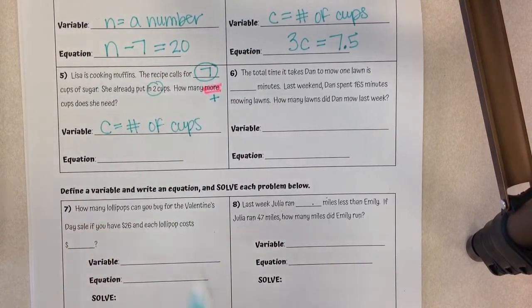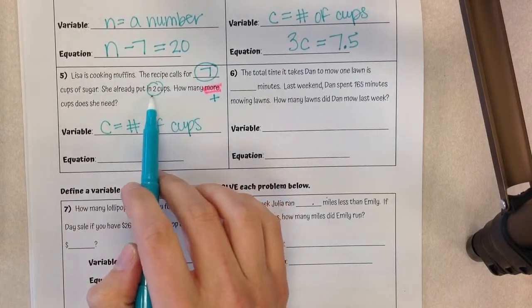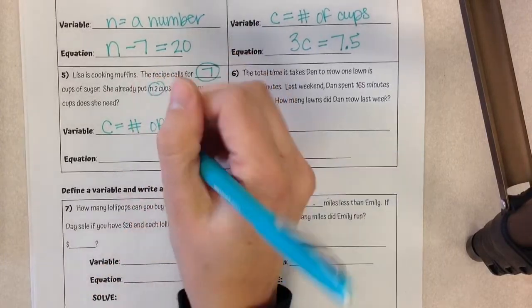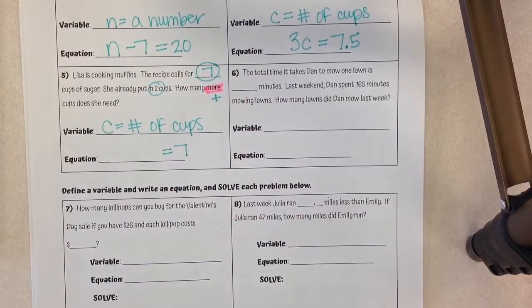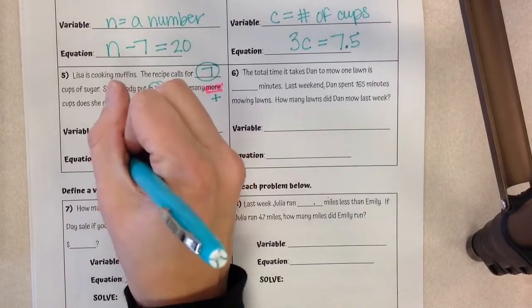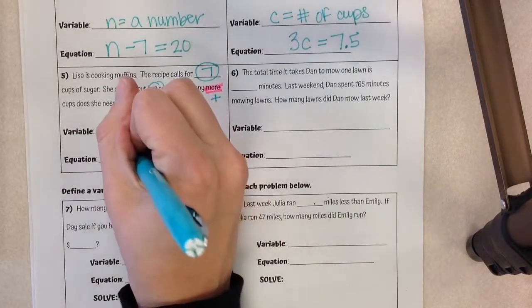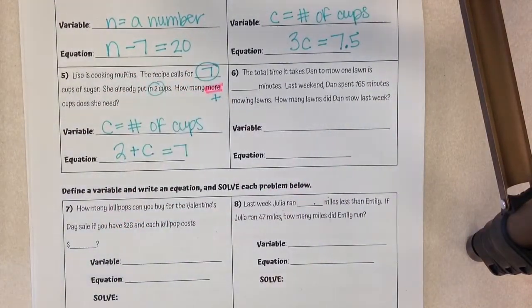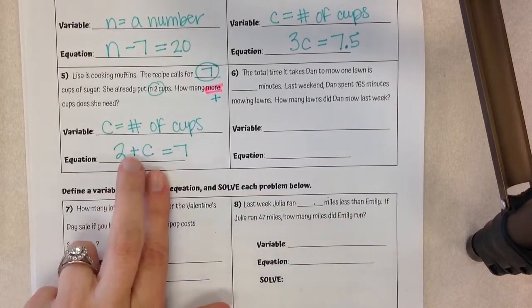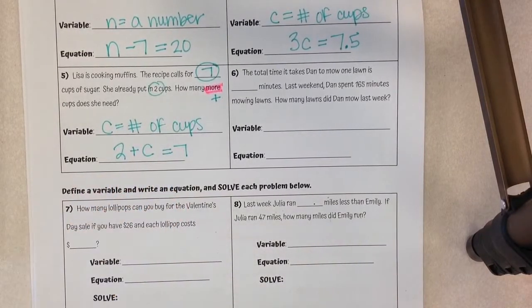Let's set up our equation. Is our total 7 or is it 2? The recipe needs 7. That is our total amount. Then we know we're adding. How many more cups does she need? So she's already used 2 plus how many more cups is she going to need to get the total? Since it is addition, is it okay to flip that around? Yeah.